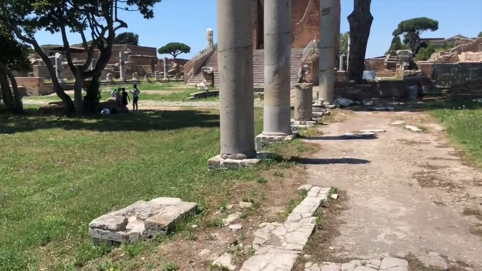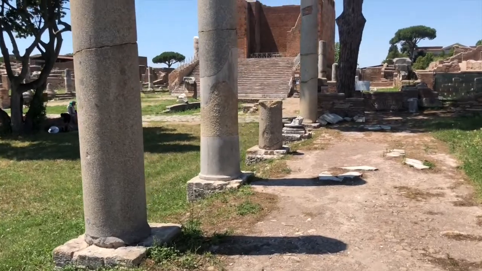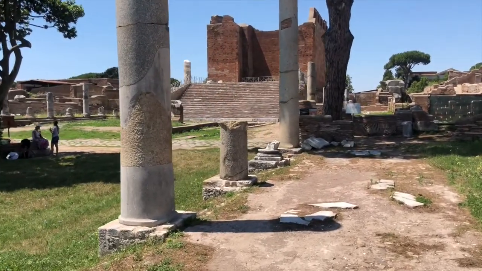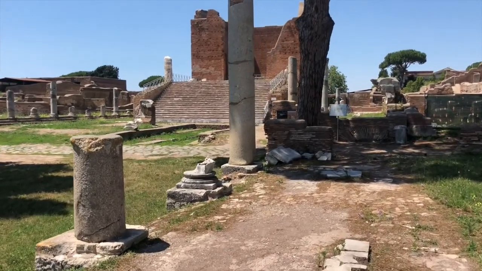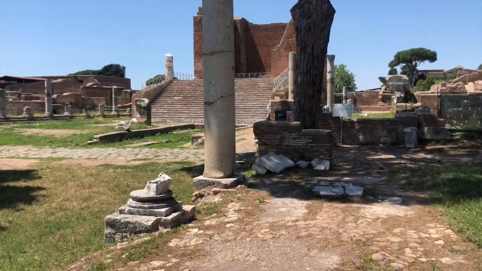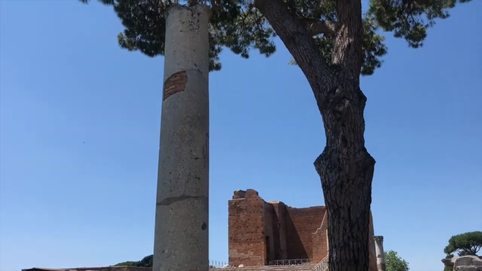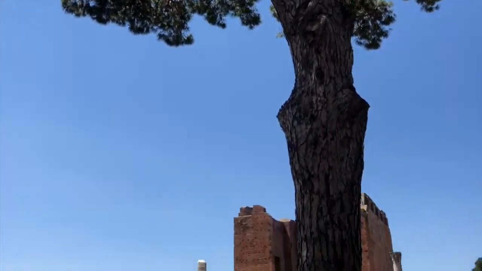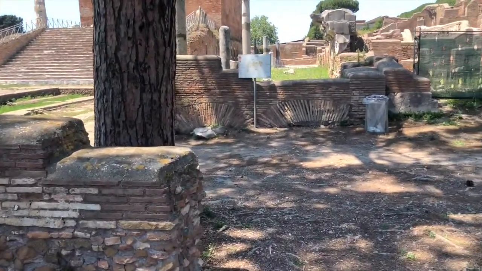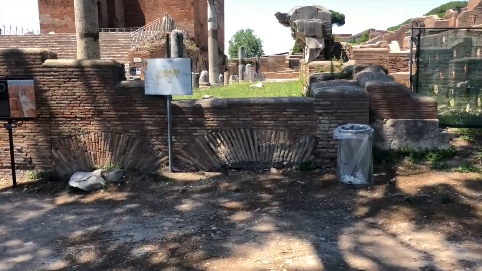And here we are approaching again the Decumano Maximo, so we're going to be right in the middle of these two roads, the most important, west, east, north, south. And I would like to show you another couple of things which are very interesting when you come down here.